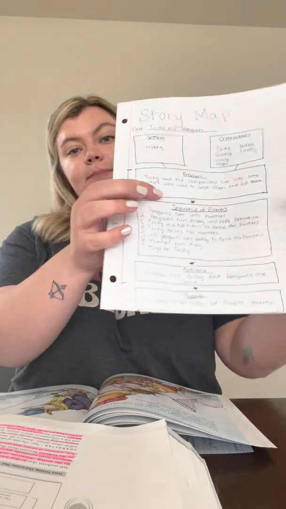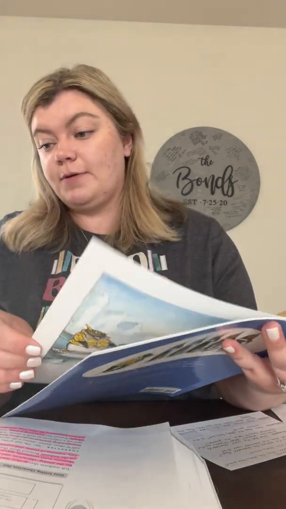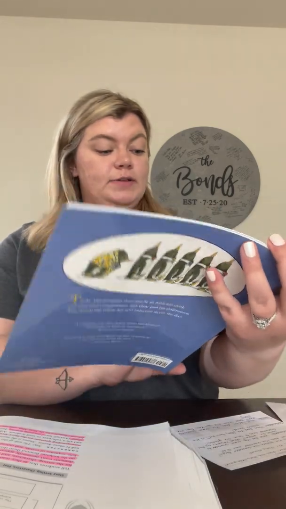We can add this information on the story map, and I'm going to print Tacky's problem in the box labeled problem. So for problem, I wrote, Tacky and his companions run into some hunters who want to catch and sell them. All right, and you can write that in your own words too on your story map. All right, let's see what happens.